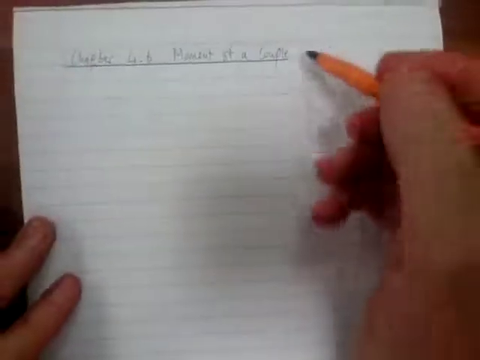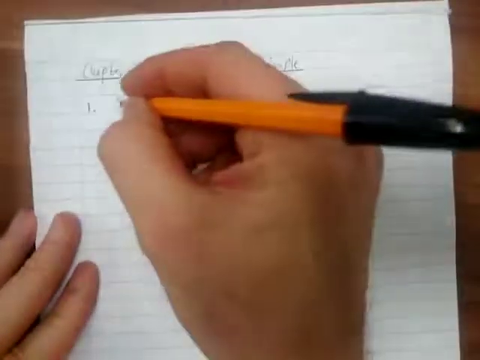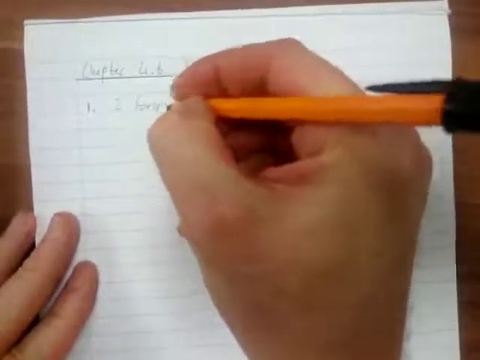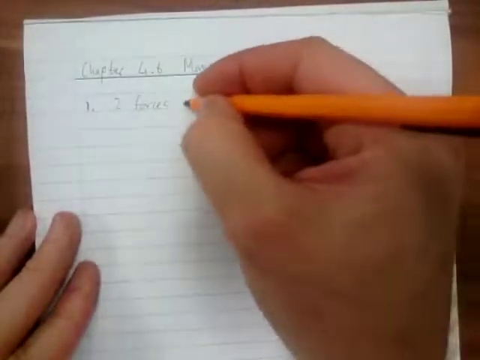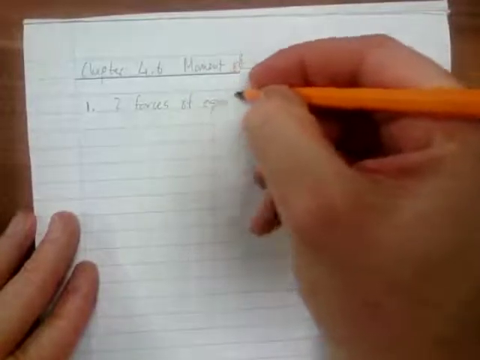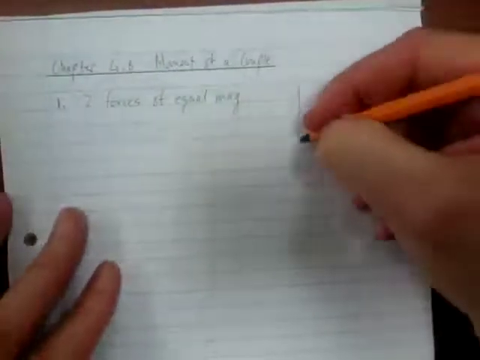First thing we need to look at is what is a couple. A few points, very important. A couple is essentially two forces of equal magnitude. That's very important. So let's even draw it here.